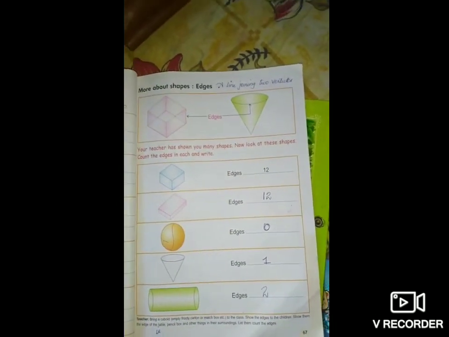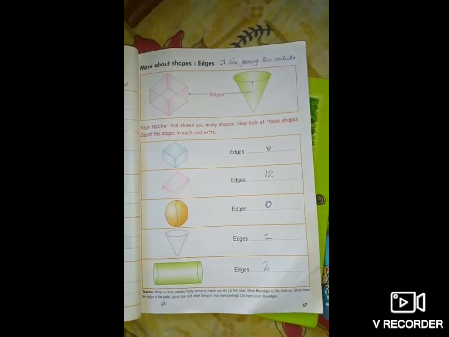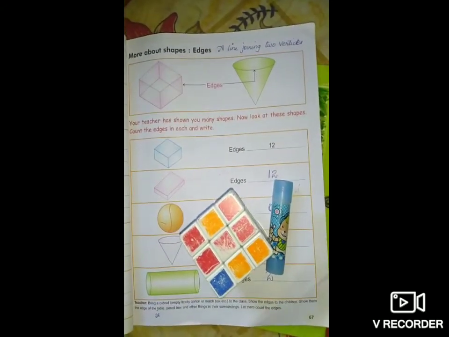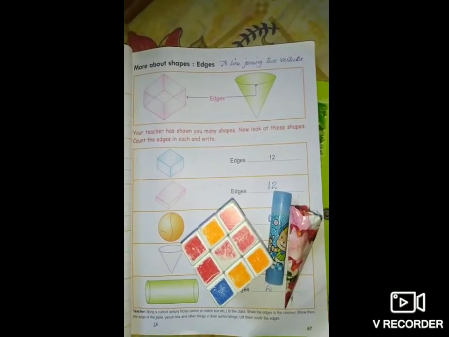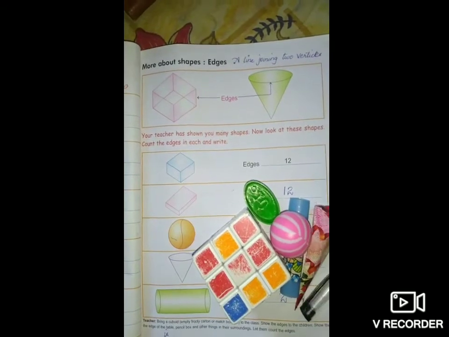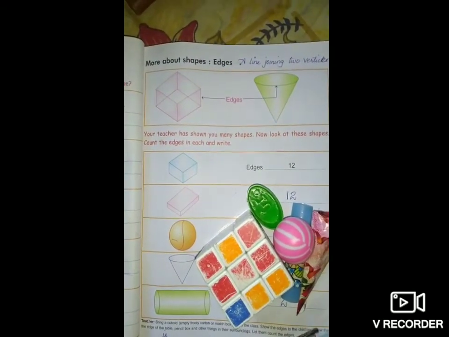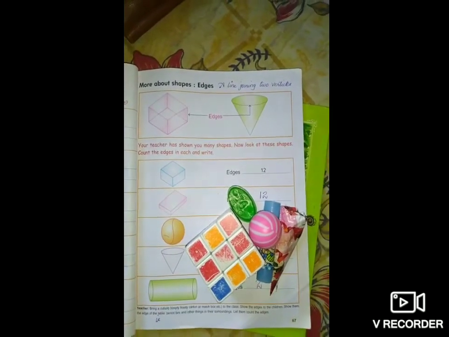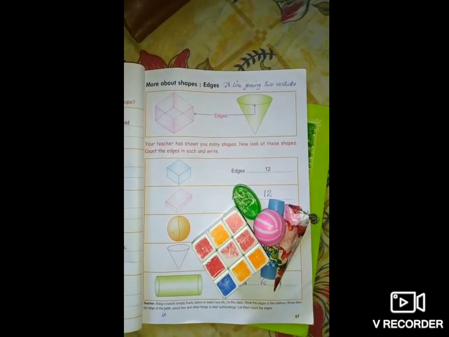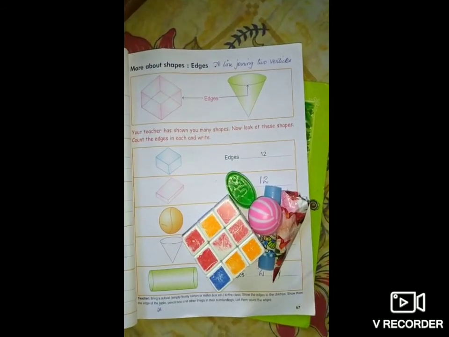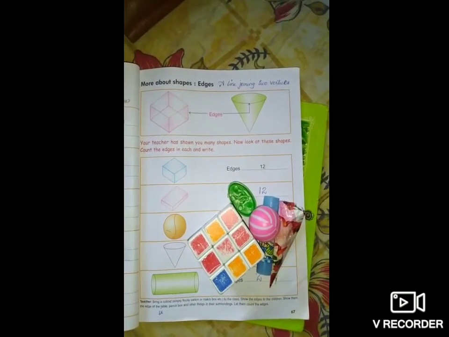I hope you have enjoyed the shapes activity and different types of shapes which we have purchased for the son's birthday: a birthday cap, book, pencil, pen, crayons, etc. So I hope all of you enjoyed this activity and you have learnt about shapes which are around us. So you can identify more of the shapes which are around you in the house.